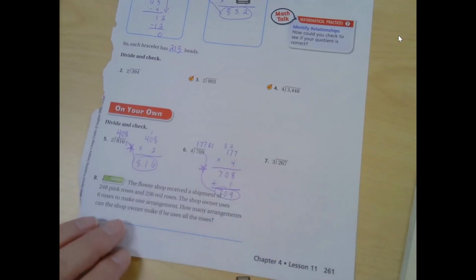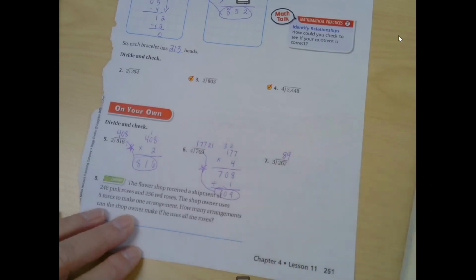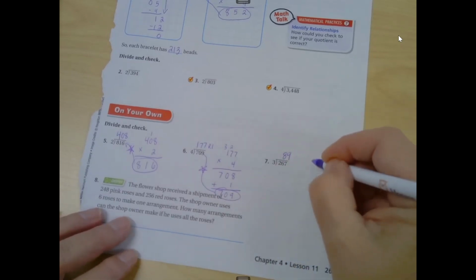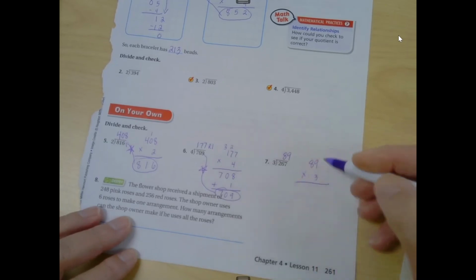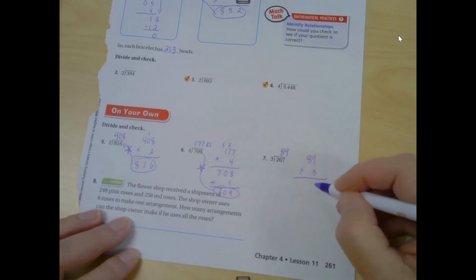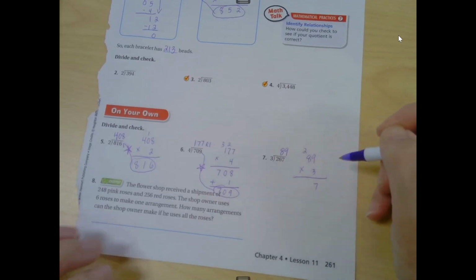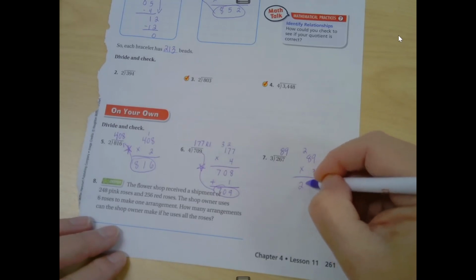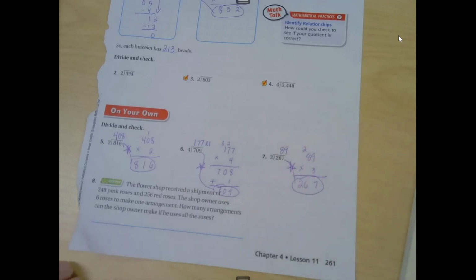Number 7, the answer is 89. When we do the check, we do 89 times 3. 3 times 9 is 27. Carry the 2. 3 times 8 is 24, 25, 26. We got the same answer, so I'm going to give us a star.